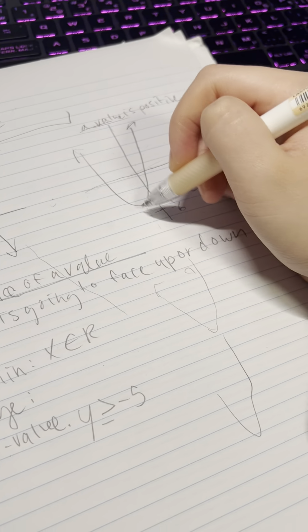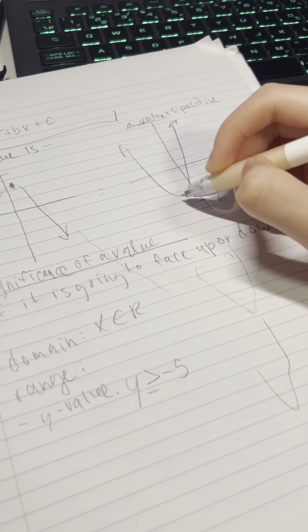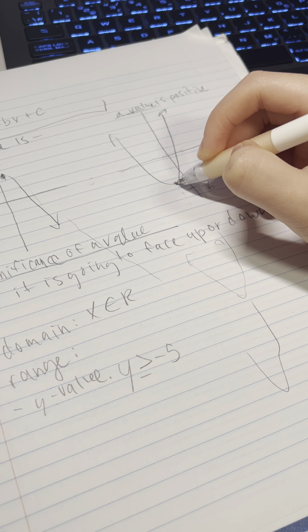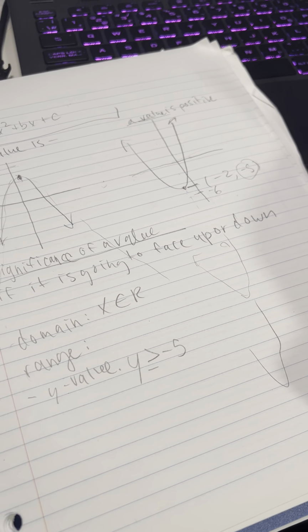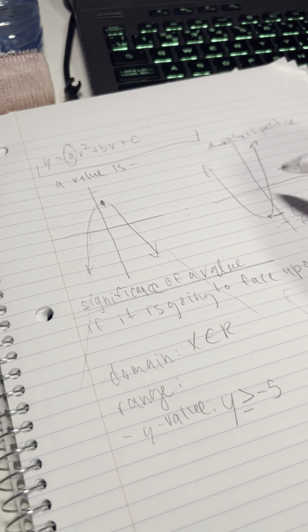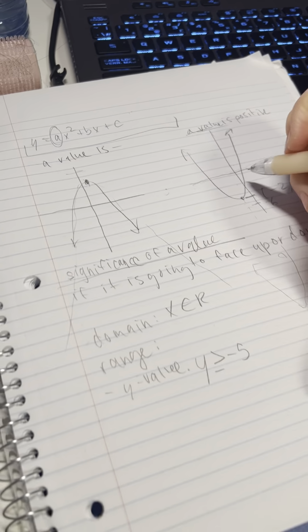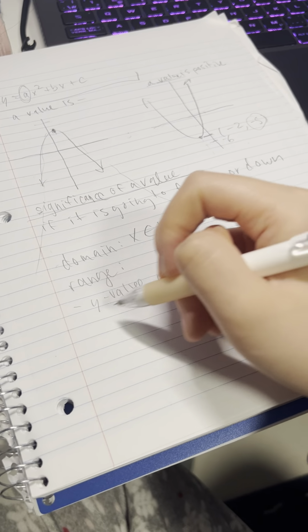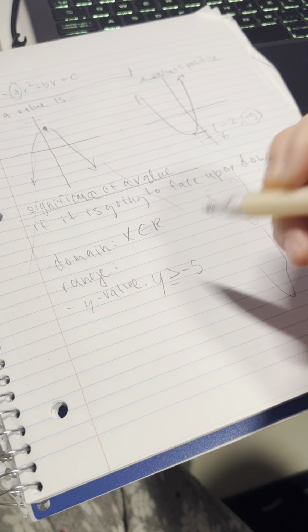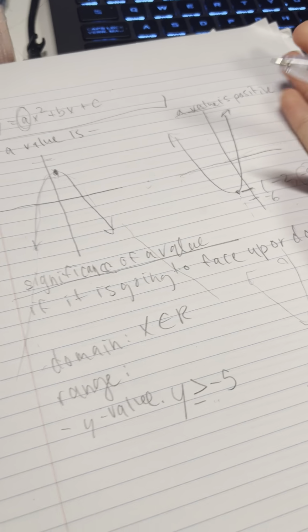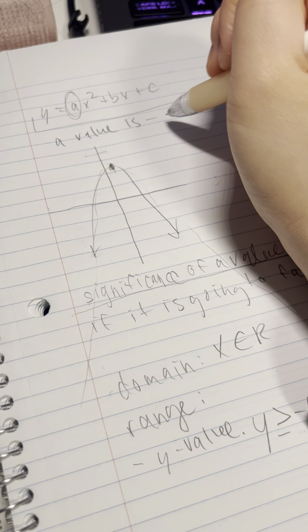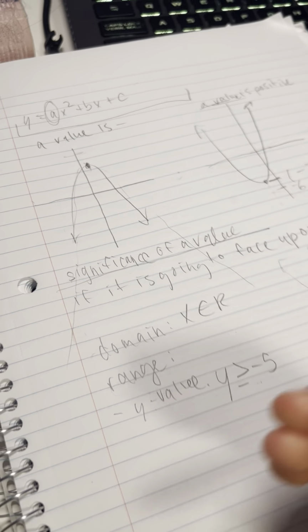So I made it very clear that the vertex is basically the point where it sprouts out, right? Whether it's downwards or upwards, but it can't be both. So that would be the range restriction on this. Now let's try to find out on the negative graph where it's going down, right?